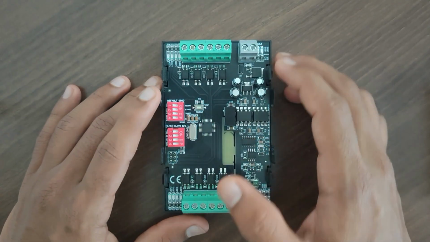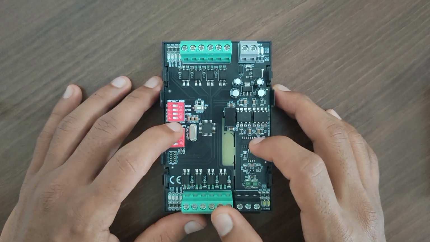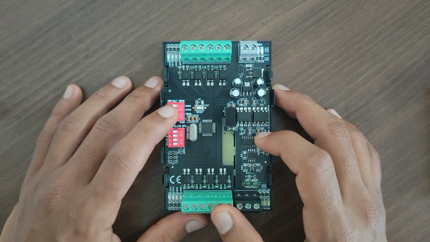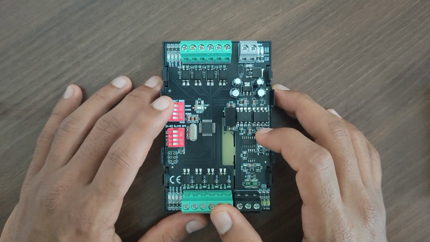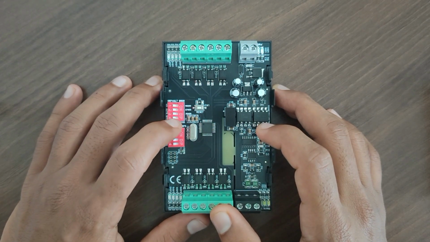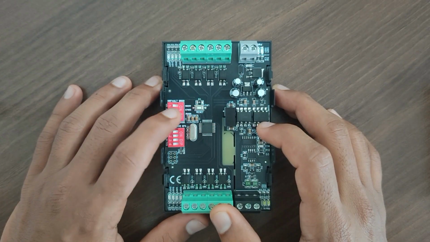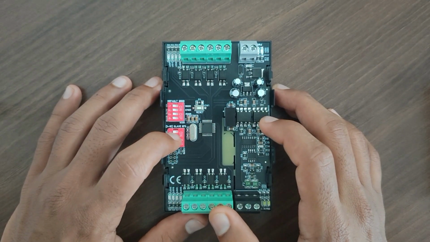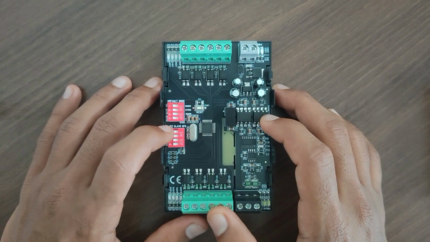And in this board we have the dip switch part. Here the user can set their own slave ID and baud rates. For the baud rates, already mentioned on the board, we can set according to the switch. For the slave ID, the user can set up to 15 slave IDs.